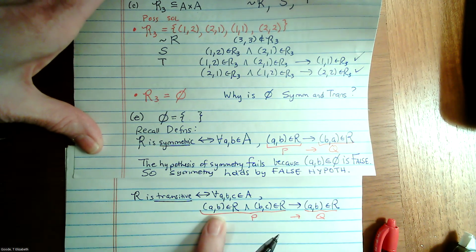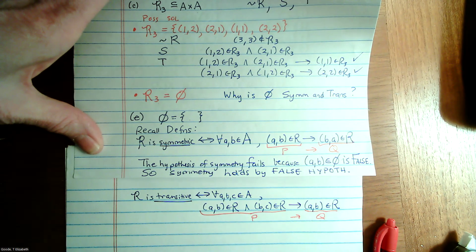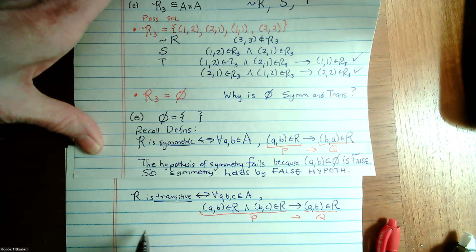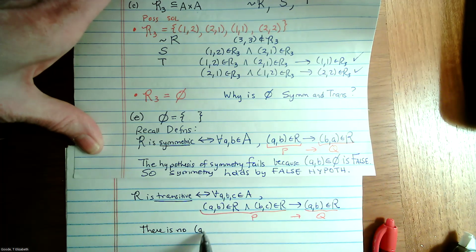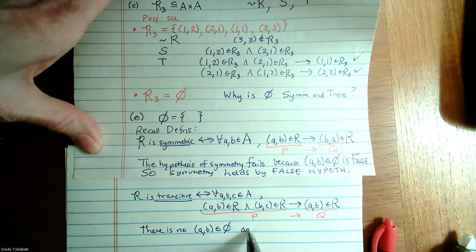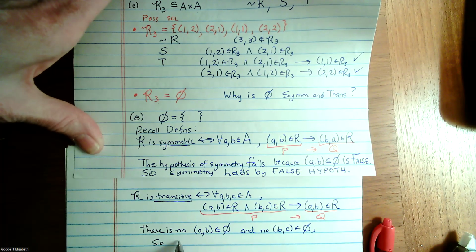But there is no (a,b) in R, and there is no (b,c) in R. So it's also true by false hypothesis. There is no (a,b) in the empty set, and there is no (b,c) in the empty set. So transitivity holds by false hypothesis.